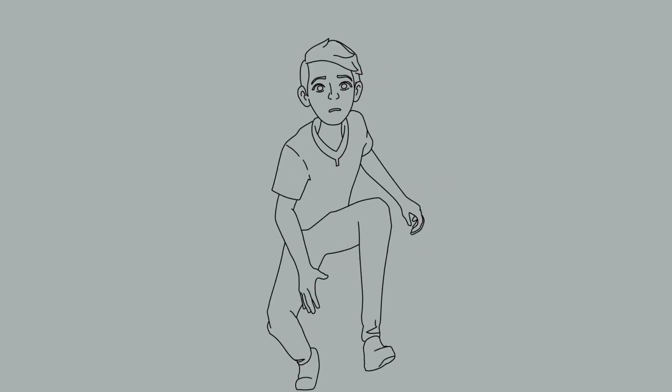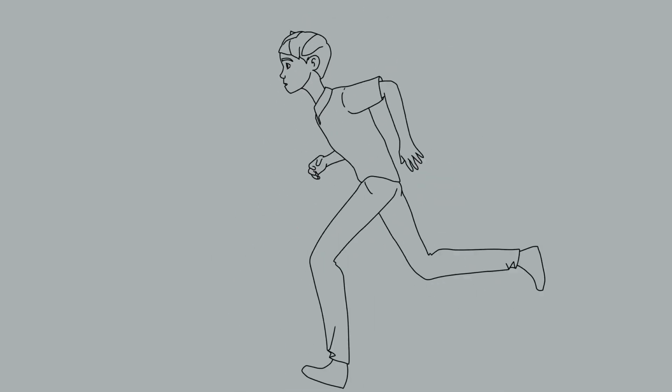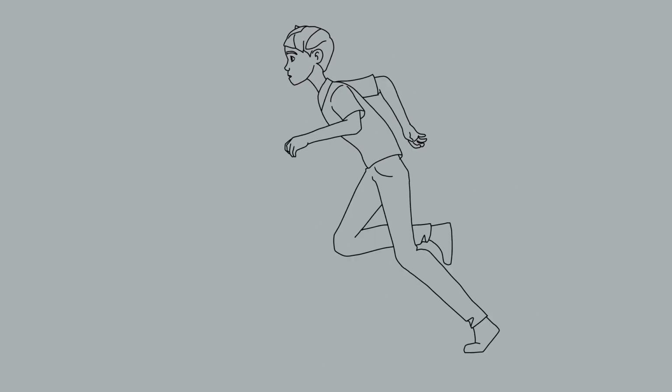Have you ever wondered how to animate a character running and having a camera rotating around it?